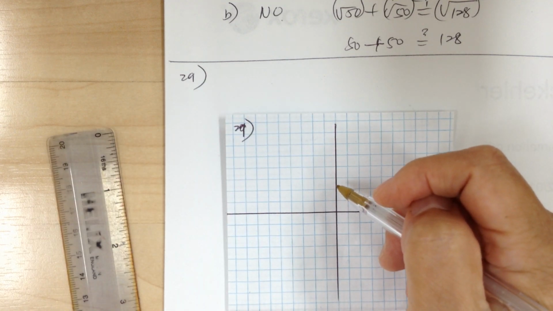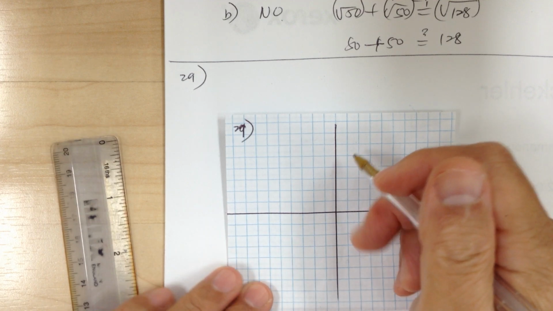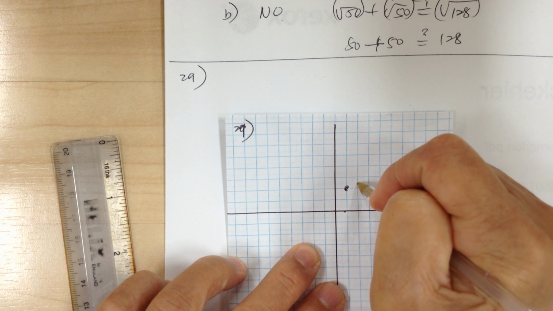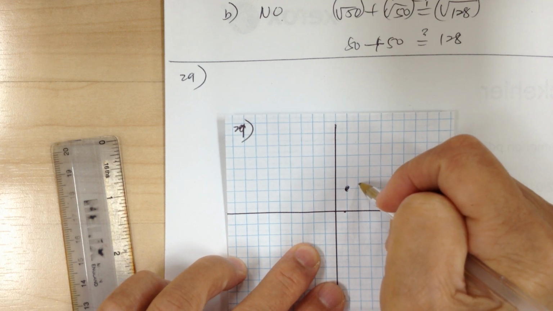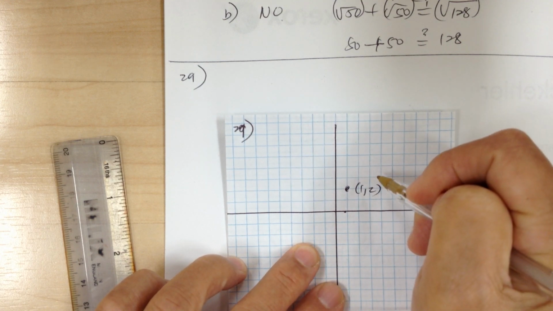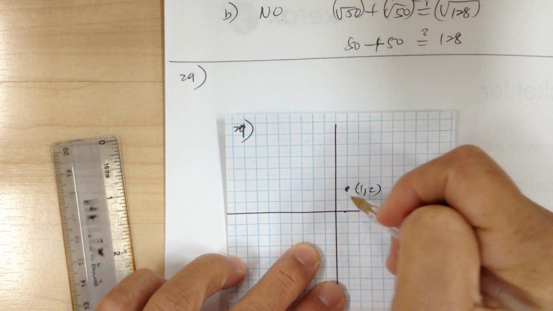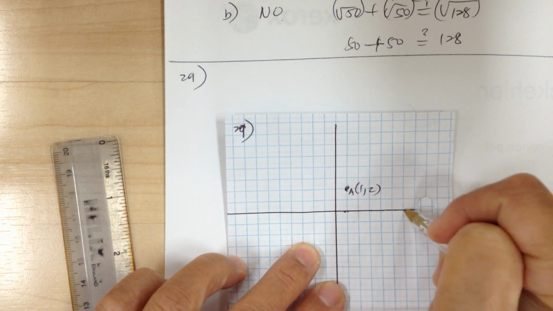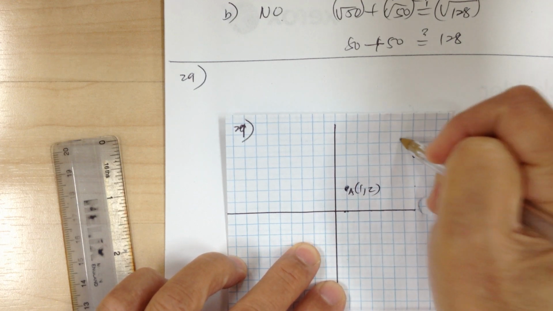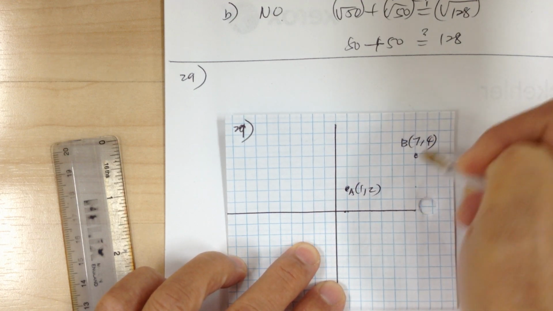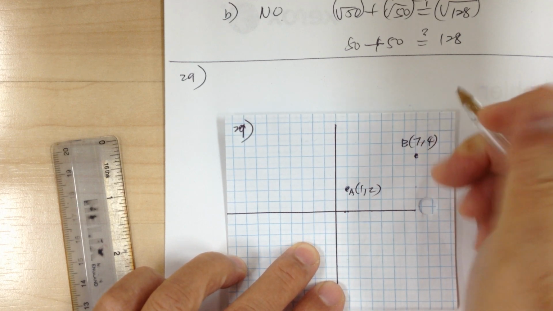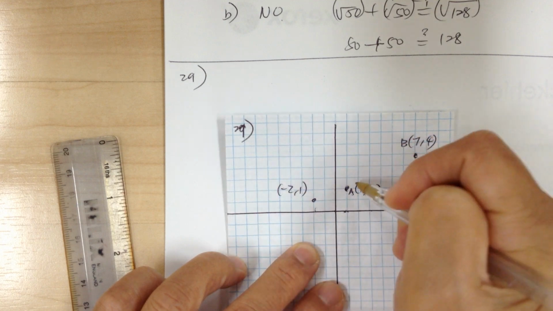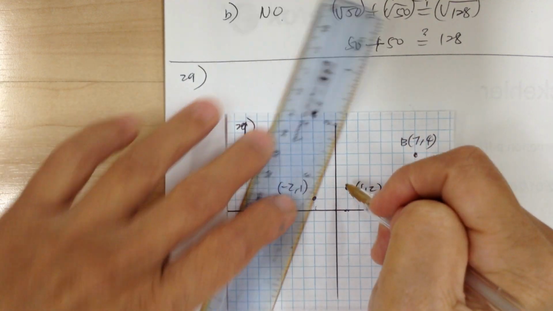Okay, so the first point, I'm just going to call it point A. So A is 1, 2. And 7, 4. So 1, 2, 3, 4, 5, 6, 7, 2, 4. Okay. And negative 2, 1. So negative 2, 1. Okay, call it C.